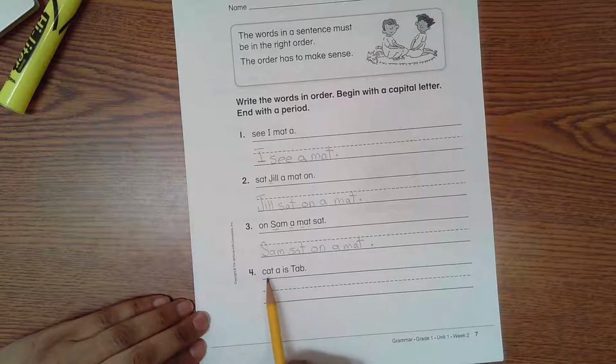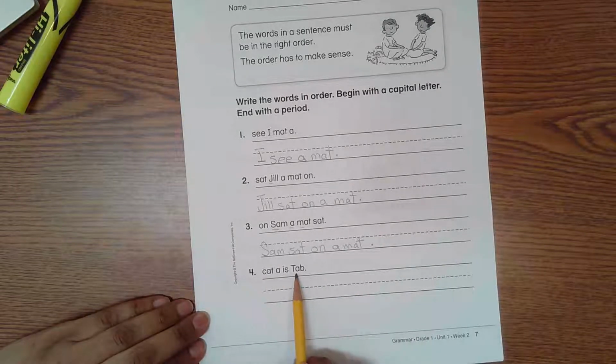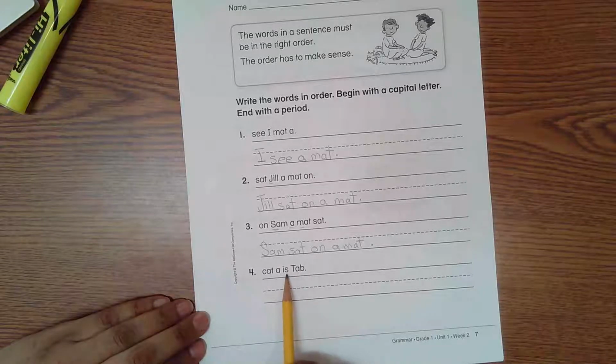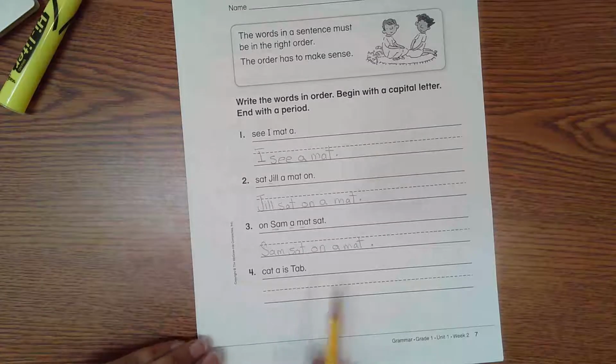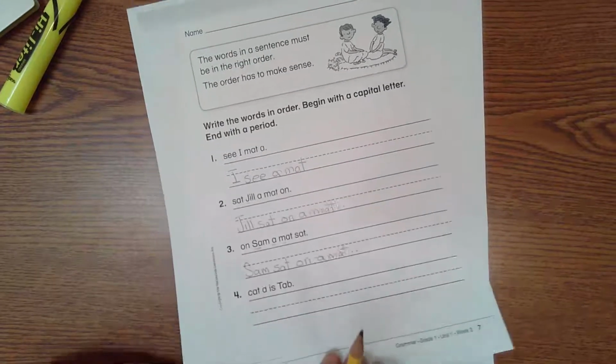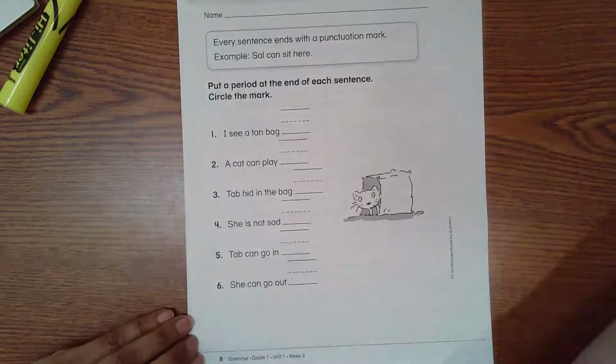Number 4, cat A is tap. I'll let you do this on your own. All right, let's turn the page and see page 8.